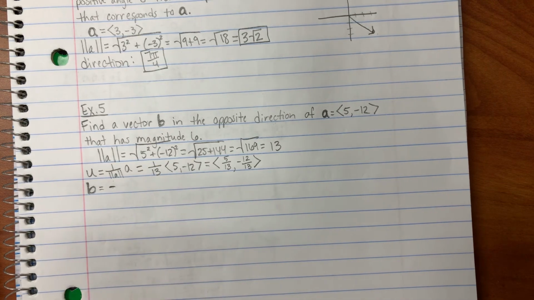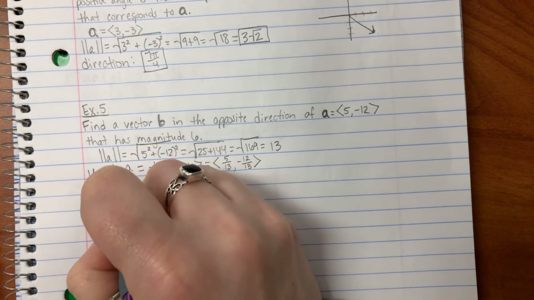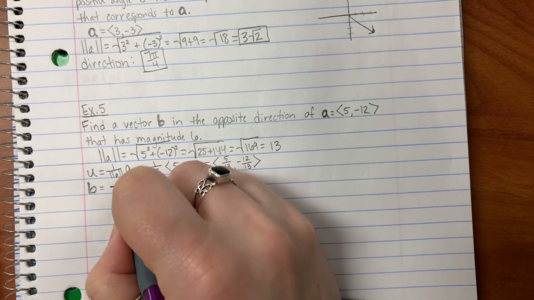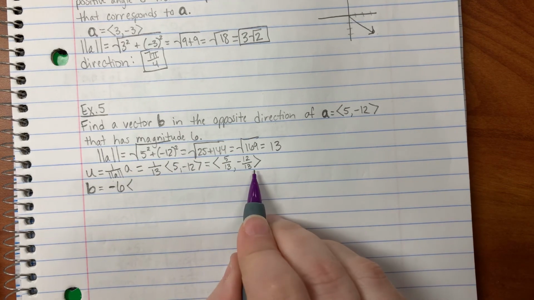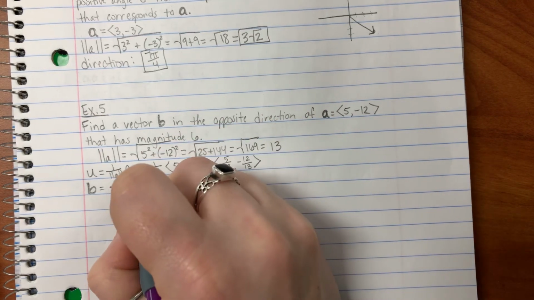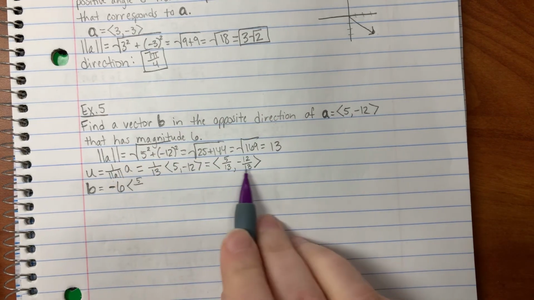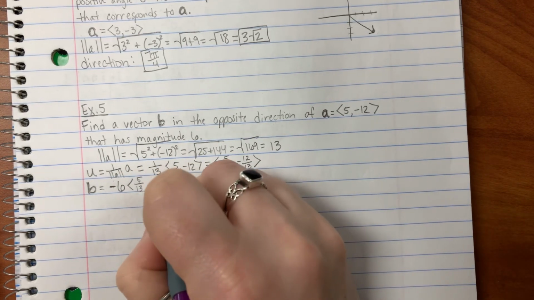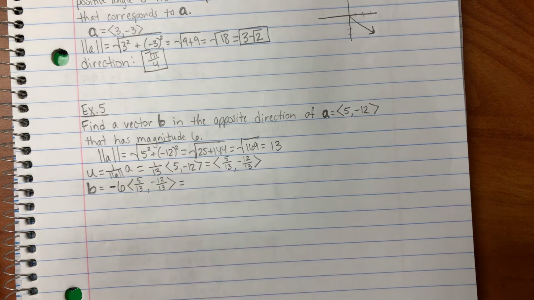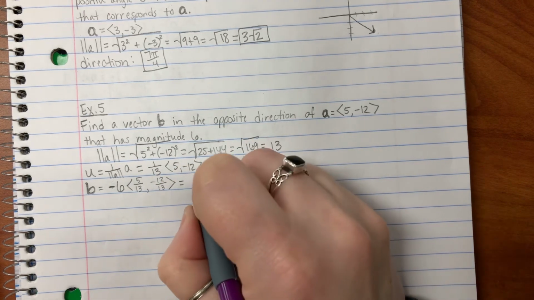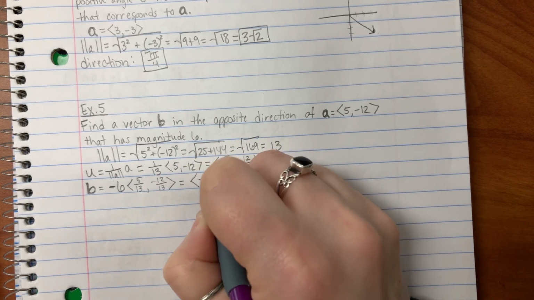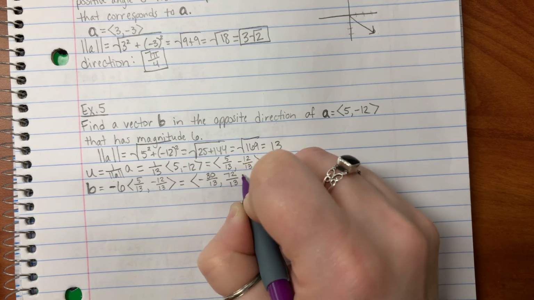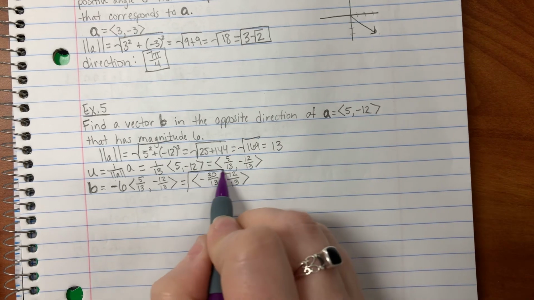That's going to switch directions for me. And then I want a magnitude of 6, so I'm going to multiply it by 6. I'm doing that to this new value that I just came up with, my 5 over 13 and my negative 12 over 13. So that's going to give me negative 30 over 13 and positive 72 over 13. So that gives me the one that's in the opposite direction.